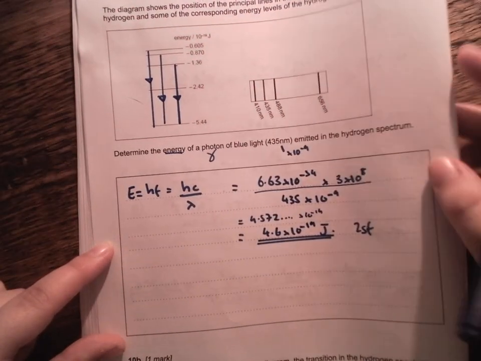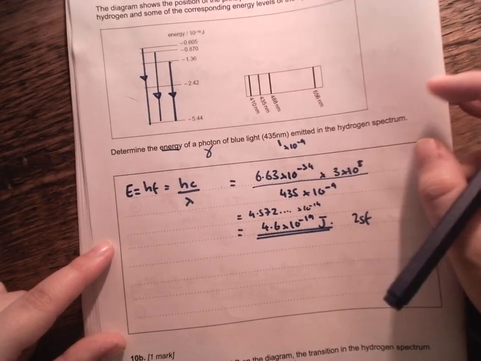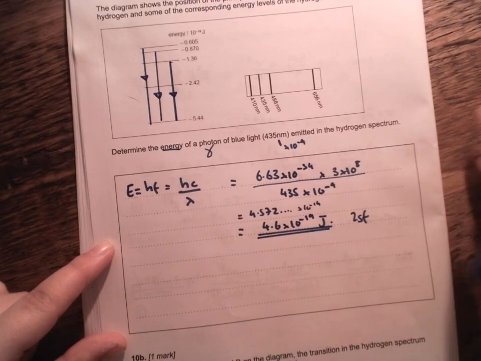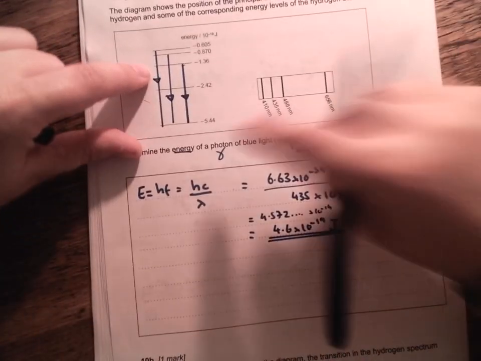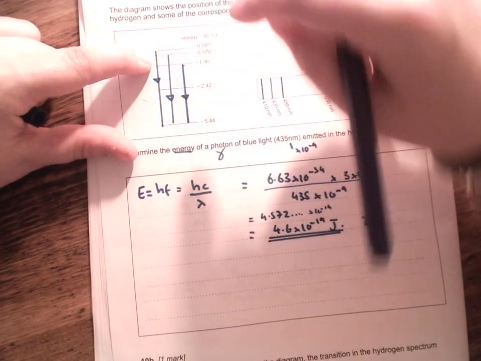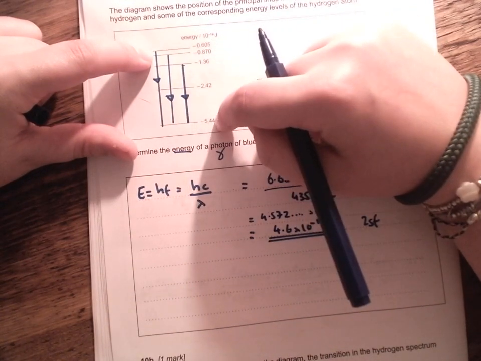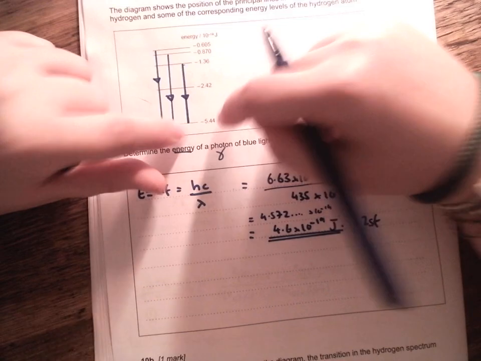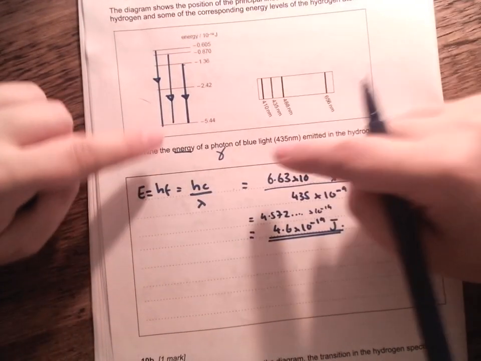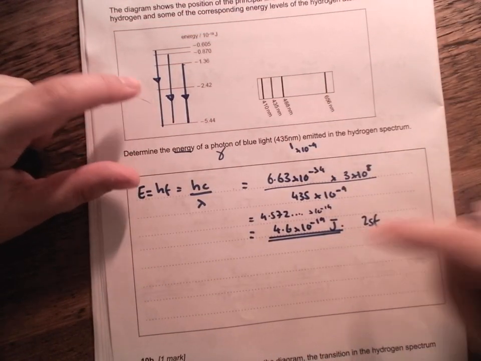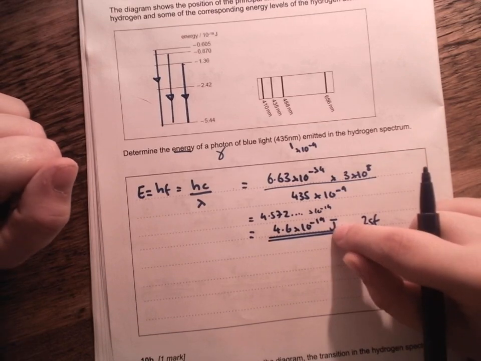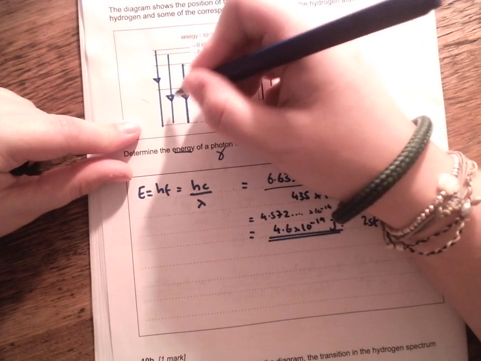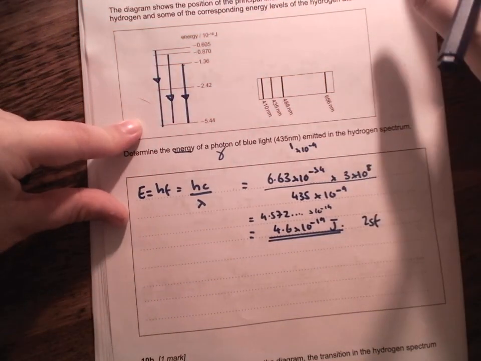Now the IB was actually accepting 3 different answers for this one. I personally would have gone with the second one, as that was closest to my answer of 4.6. But they were accepting any of these 3 drawn: from 0.65 to 5.4, from 0.87 to 5.4, or 1.36 to 5.4. Those were all the ones that would give us a range in that 4 point something joules. You also had to get a mark for showing the arrow going down because it is losing energy.